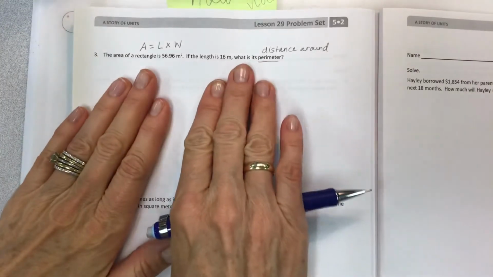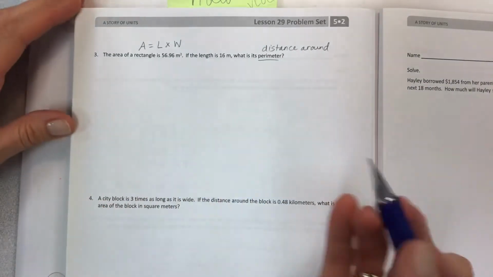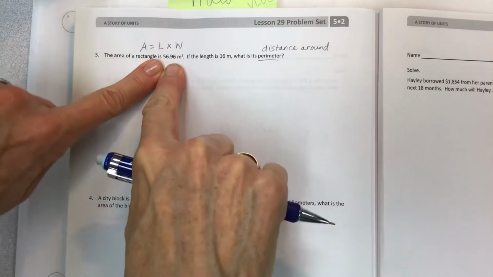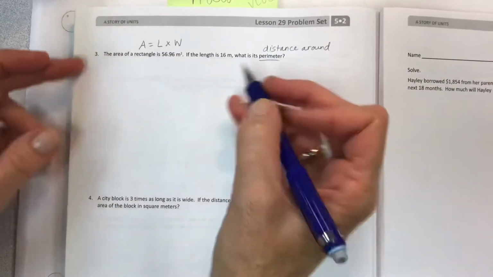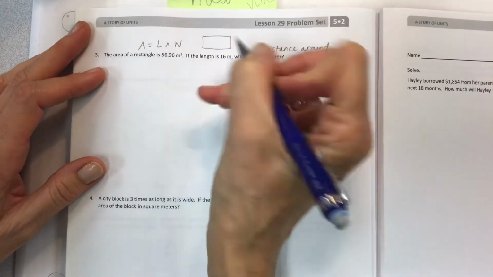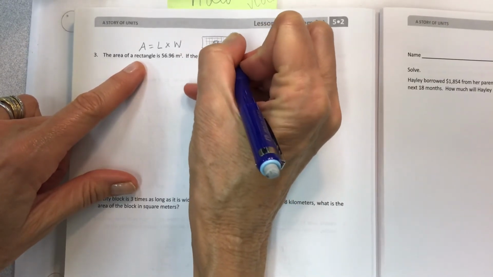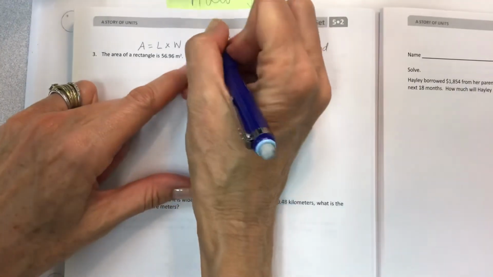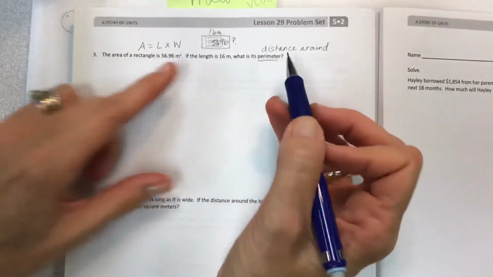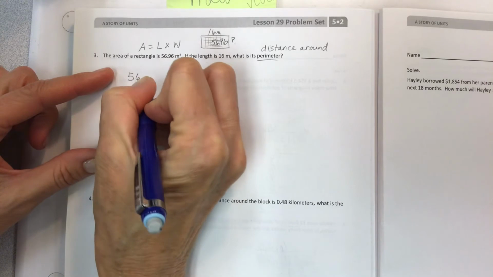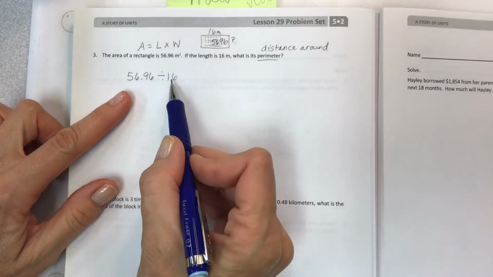But when they give you this number in meters squared, you have to have the length and the width to get that. Well, if they already gave you one of them, then let's plug in what they gave us so we can solve for the perimeter. Because basically, they're giving us the full inside, all the squares inside, 56.96, and then they give you the length of 16, and then they say, what's the other side? And we have to know this side in order to get around. So let's figure this out. 56.96 divided by 16 is how we're going to set up this first one.